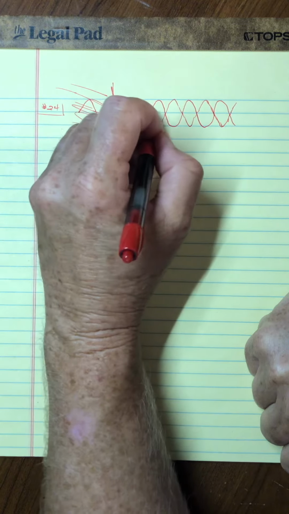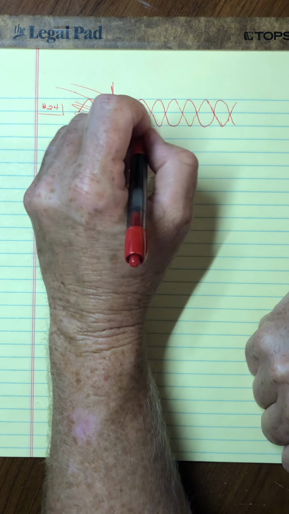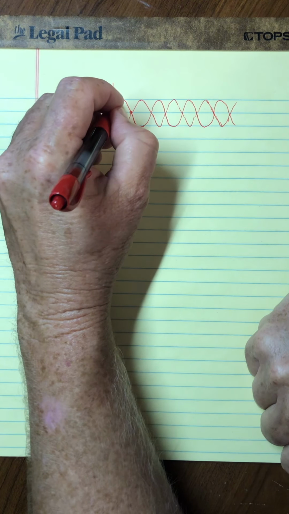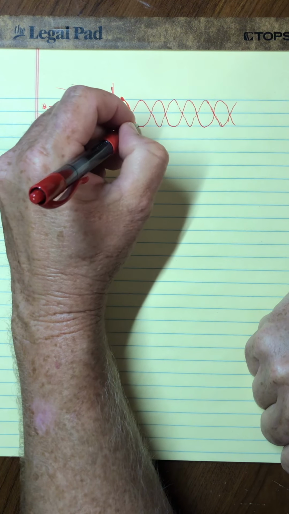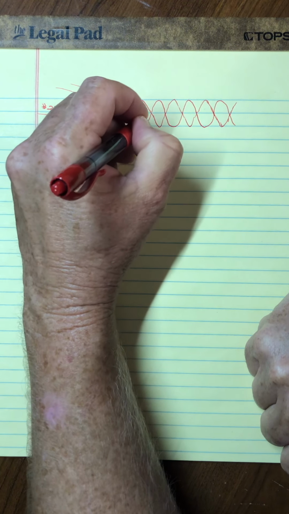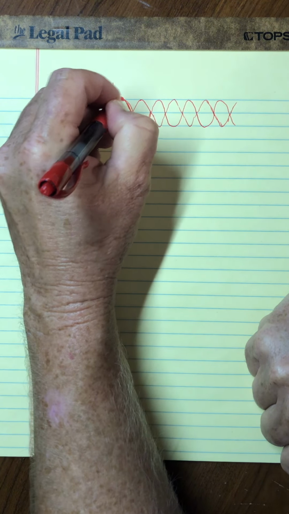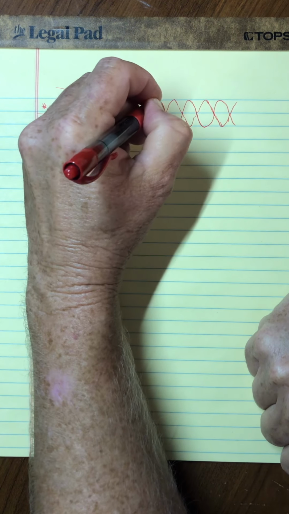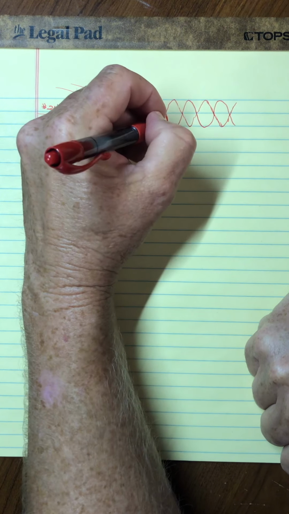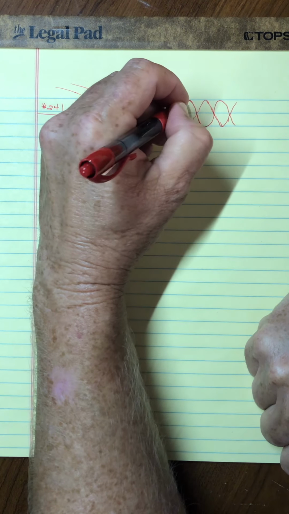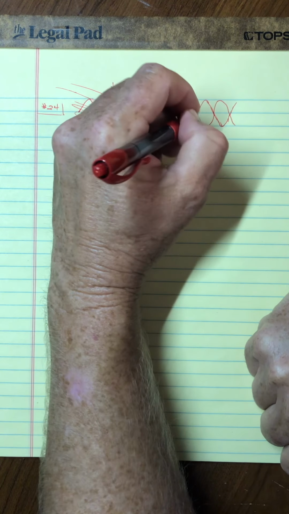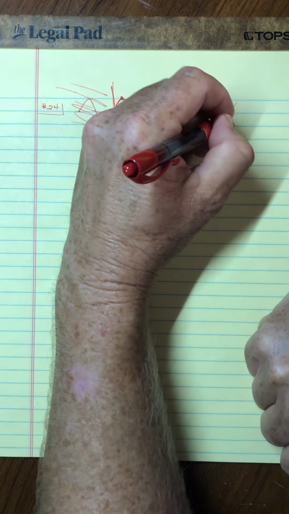But when I do that, I might have lost track. Maybe I should have done that in a different color. But this would have been a crest. This would be a trough. Let's make it a little darker. This would be a crest. This would be a trough at a given moment in time. This would be a crest. This would be a trough, crest, and a trough.